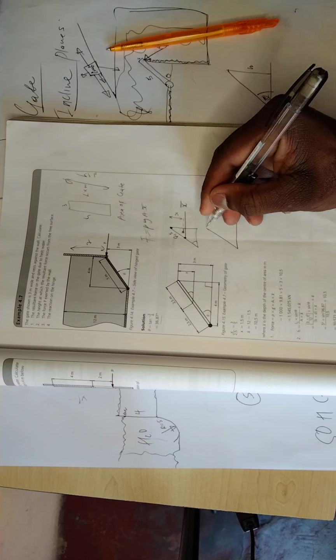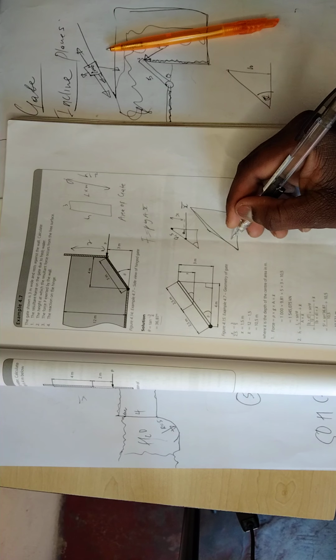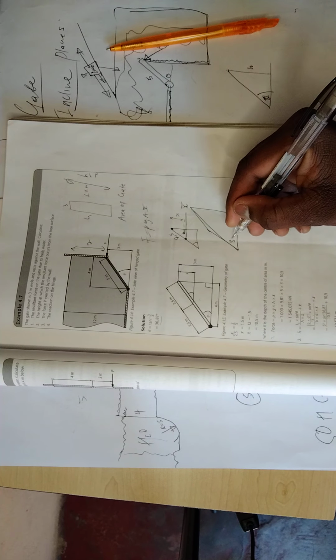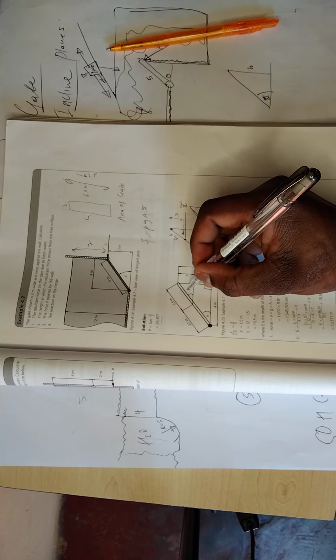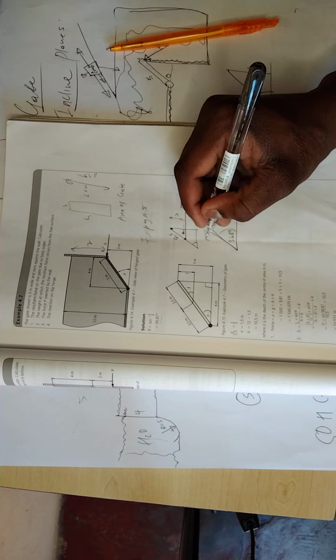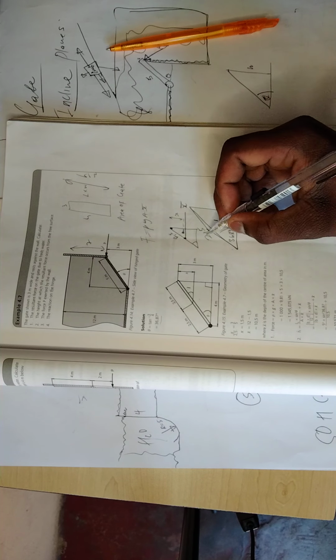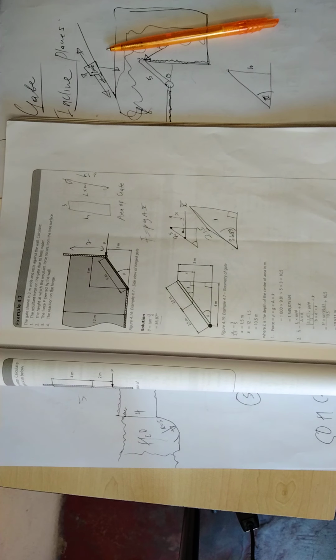Sorry to make it big and ugly. Let me name it triangle 1, with the 36.87 angle. Then we know this side is 2.5. So if you have one side, and here's 90 degrees, even here it's 90 degrees.